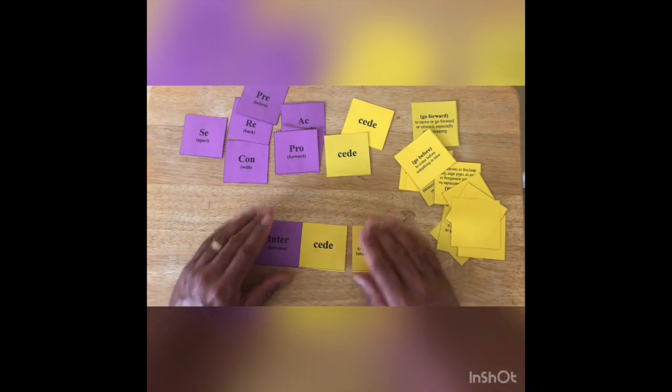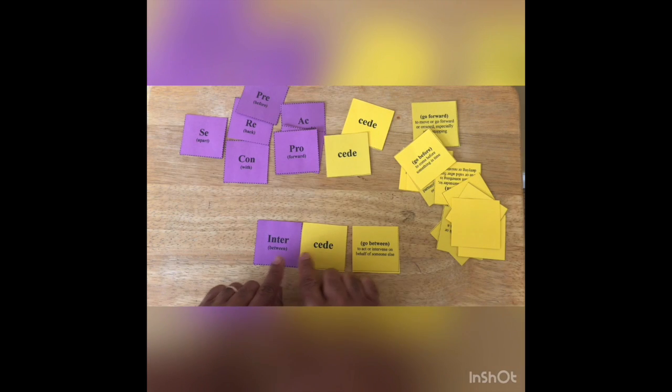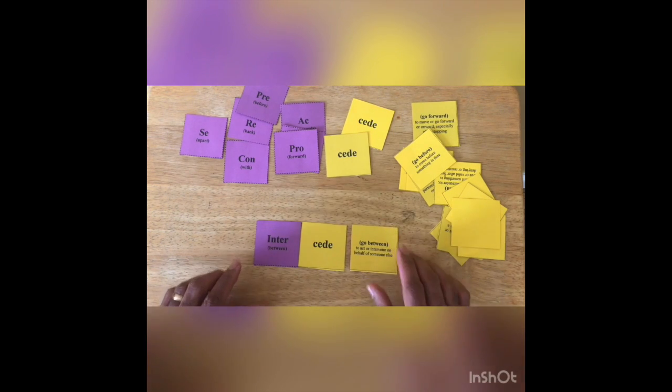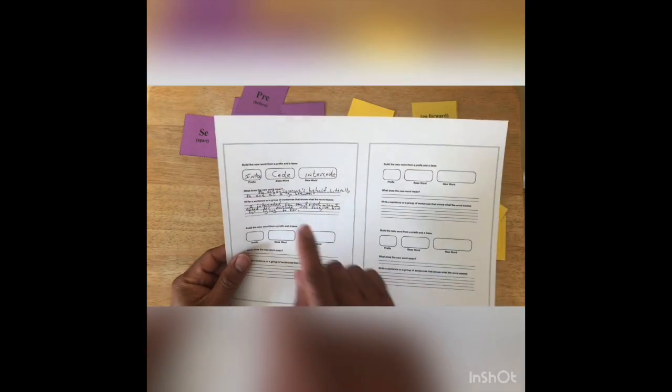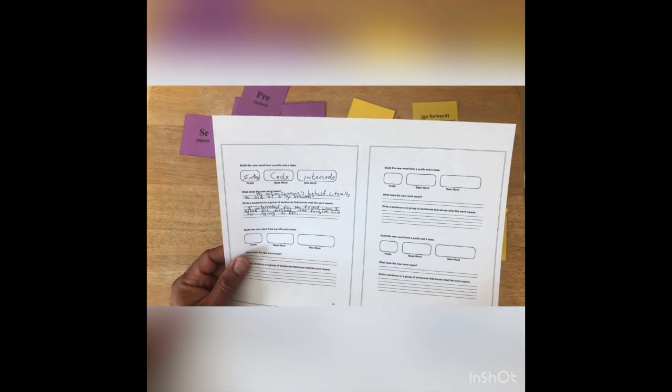And there I have the word intercede, meaning literally to go between or to act or intervene on behalf of someone else. Now, after I've made my word, I'm going to open my worksheet booklet. And I'm going to write my word here: prefix, base, the new word intercede. I've already done it to save time.